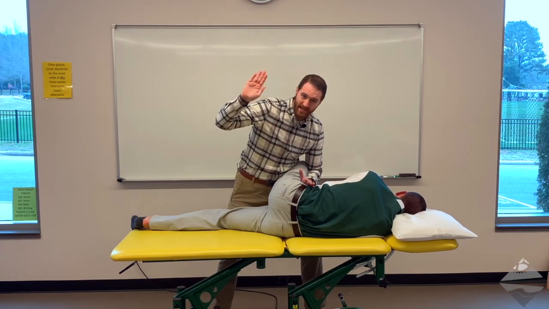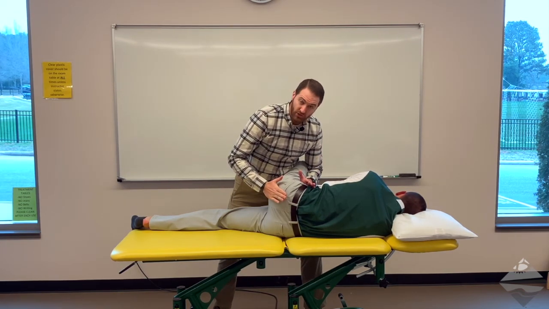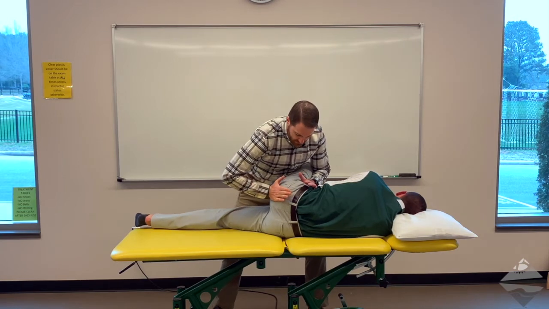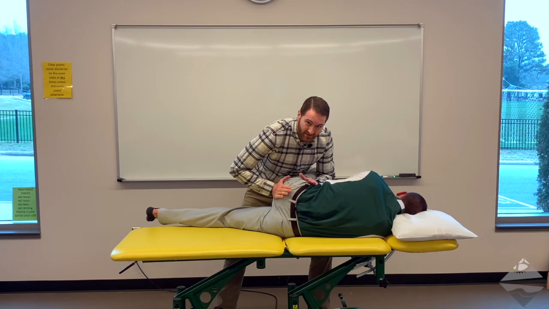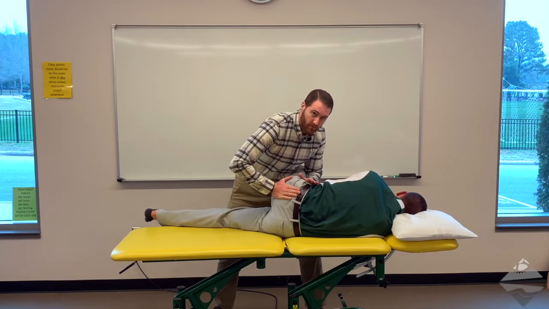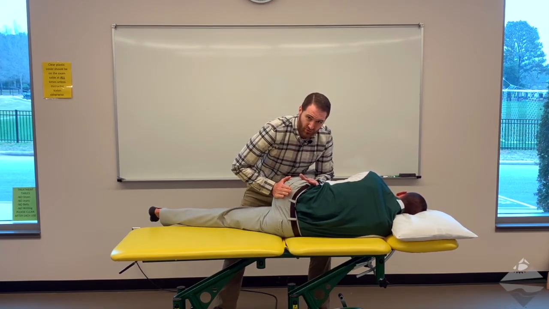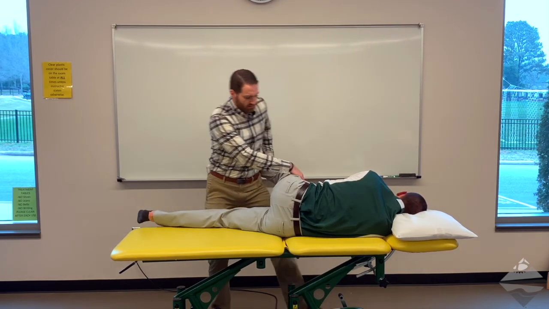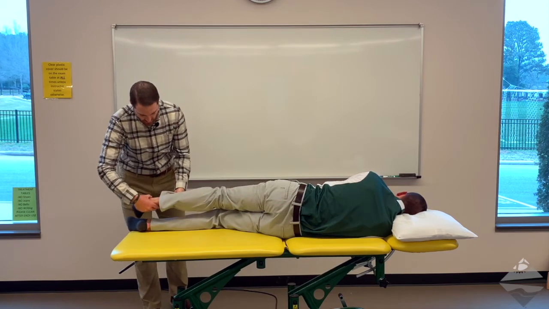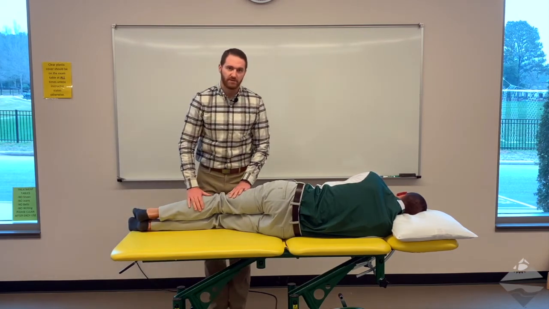Your opposite hand, you want to use a big palm in this case, and you're going to find the ischial tuberosity, and you're going to facilitate a posterior rotation while facilitating hip flexion, right? Again, used for symptom provocation or symptom alleviation. You then can allow the individual to come down into a resting position.